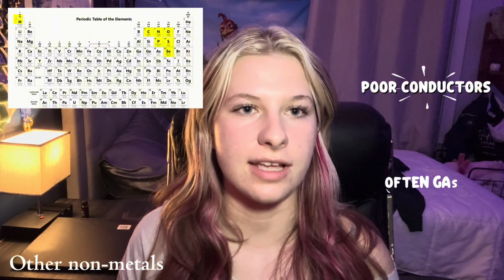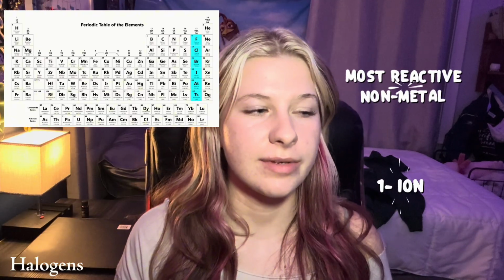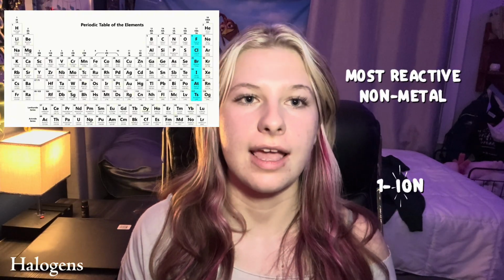Other nonmetals are found on the top right side of the periodic table. They are poor conductors and they're often gases, such as oxygen, carbon, and nitrogen. Halogens are found in group 17. They're the most reactive nonmetals and form a -1 ion. Some examples include fluorine, chlorine, and iodine.